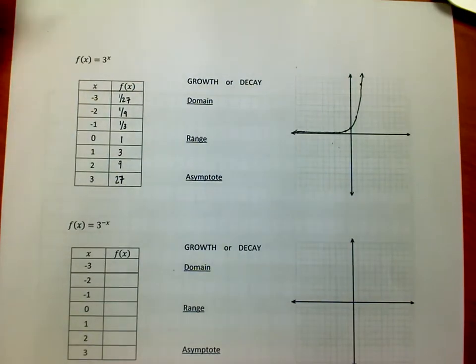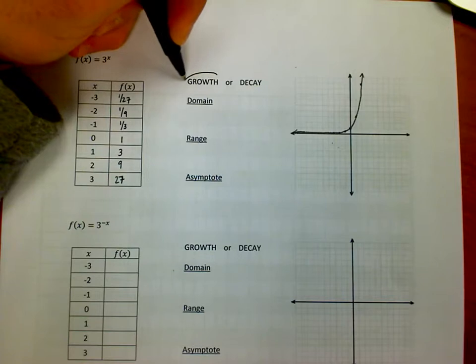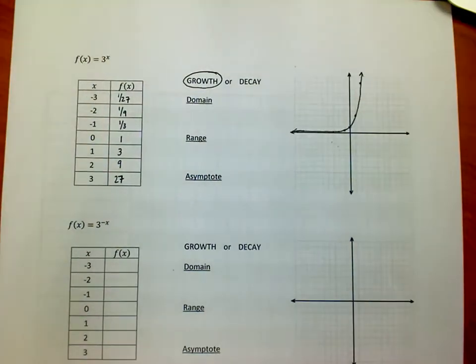This is what I'm asking you to do in the homework: recognize, first of all, is that a growth or decay problem? That one's obviously growth because it's getting bigger as we go to the right. But we have a couple of other vocab terms that I'd like to talk about because you're going to get asked about this on the EOC and because it's going to come into play in later chapters. That has to deal with domain and range and asymptotes, okay?